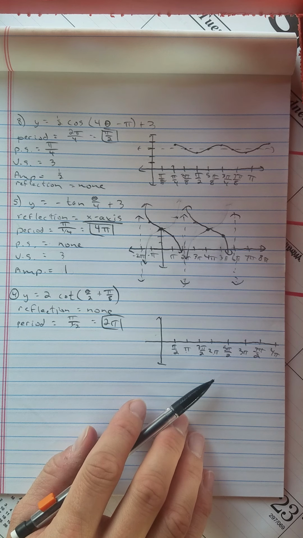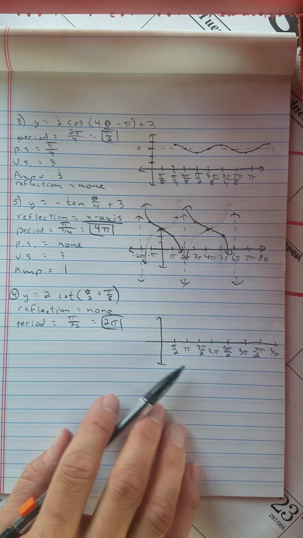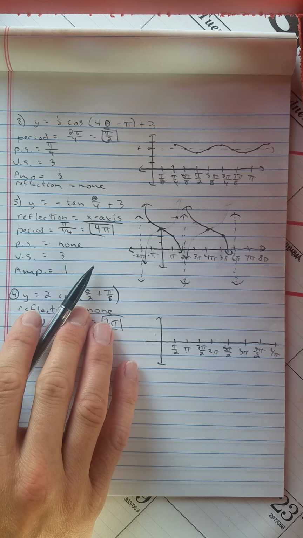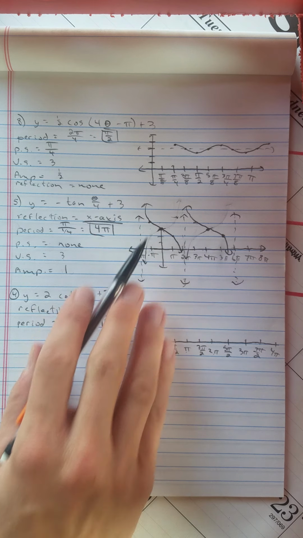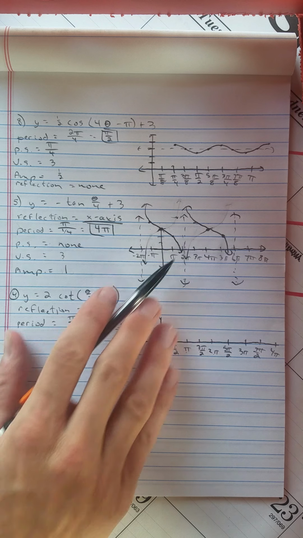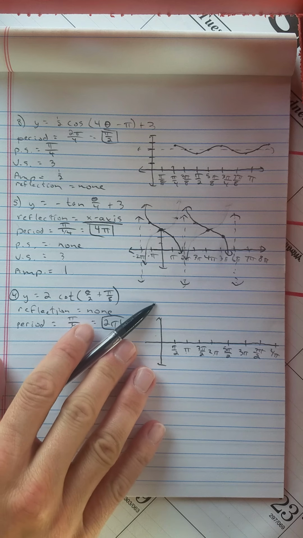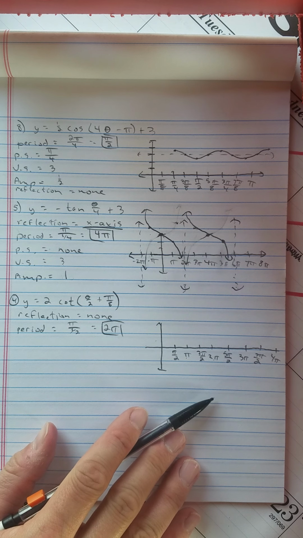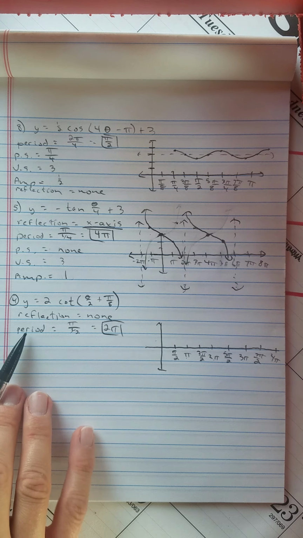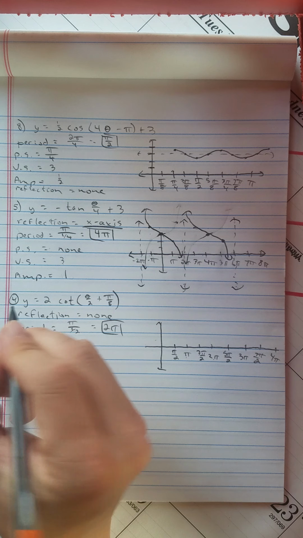Okay, so not only do we have to remember that the parent graph of the tangent curve goes up from left to right, the tangent curve has asymptotes at -2 and +2, whereas the cotangent curve has asymptotes at 0 and 4 on our x-axis, okay? Unless there's a phase shift, so we'll talk about that right now.